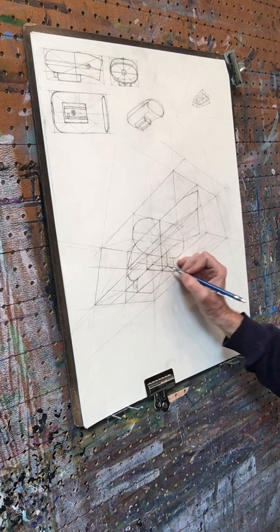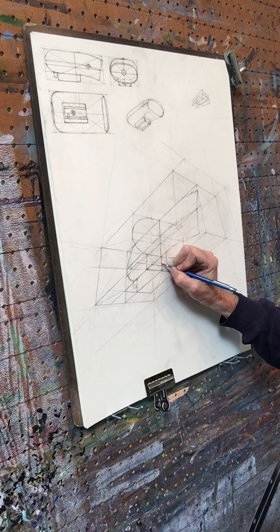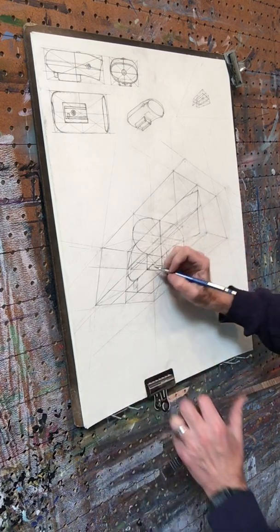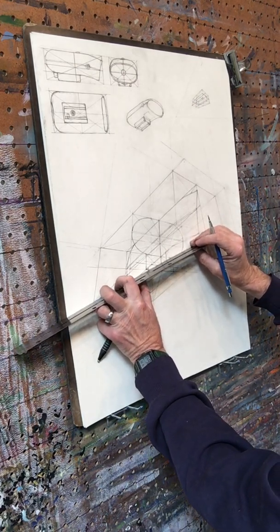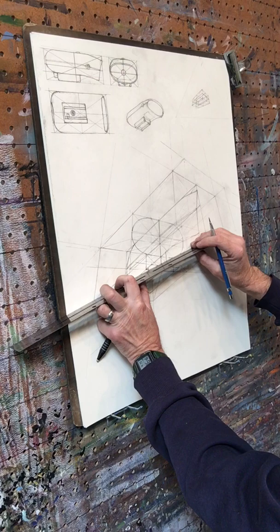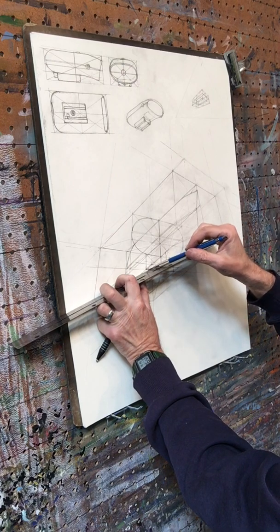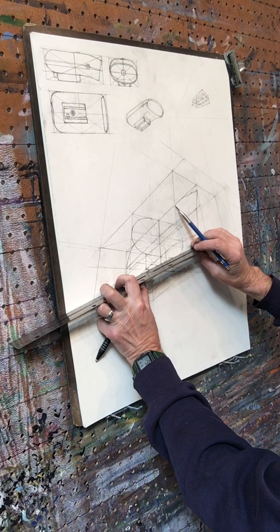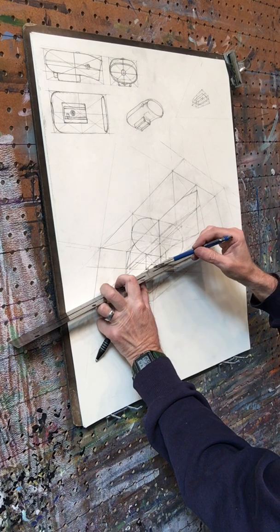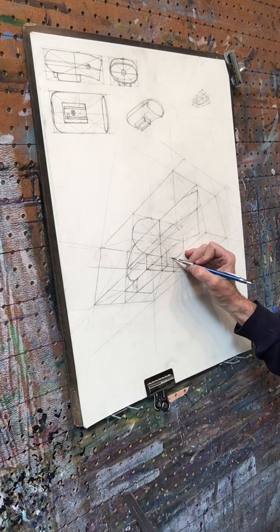I got a point here and I want to find the same point over here. Here's what I do. I got my midpoint right here, right? I got this point that I'm trying to find on the other side. I shoot it up through that midpoint, using the diagonal, to find the same point on the other side.